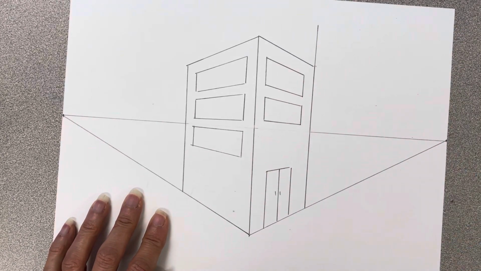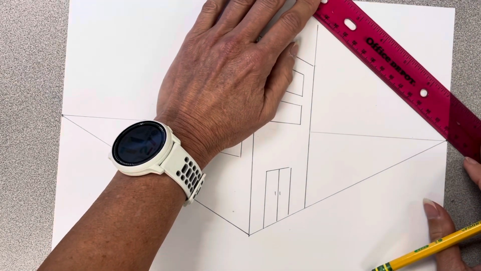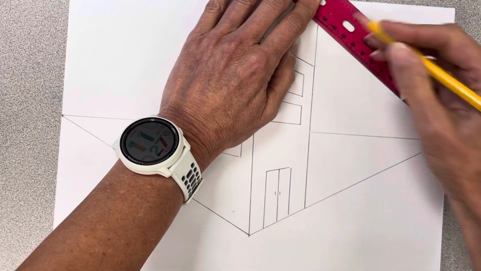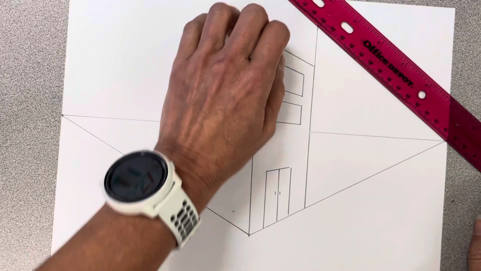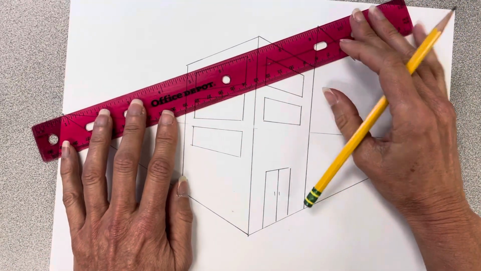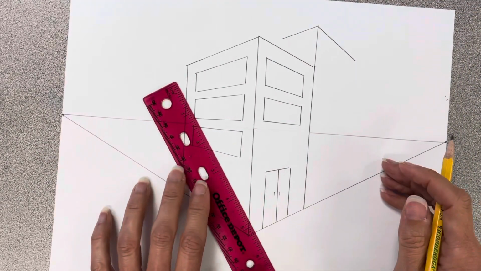Okay, so again, the right side of our building is going to the right vanishing point. So line that ruler up, top of the vertical line to the right vanishing point. Make the building as big as you want it to be. On the left side, it goes to the left vanishing point. All right.